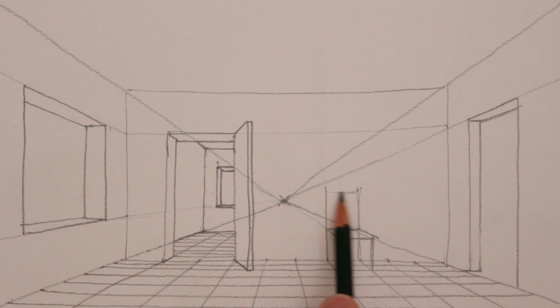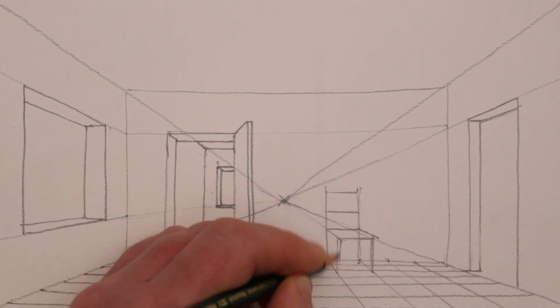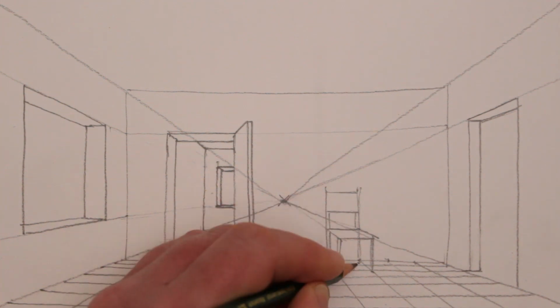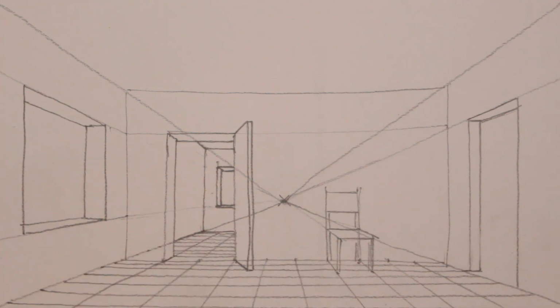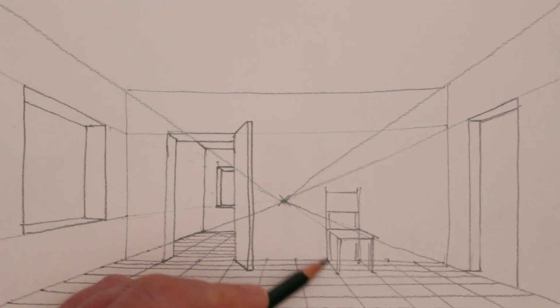And then we need to draw 4 legs. And all of these legs need to be vertical, and they need to stop on the diagonal lines of the floor, at least for this drawing, because in this drawing we've got the tiled square floor, so the chair legs can just sit on those.